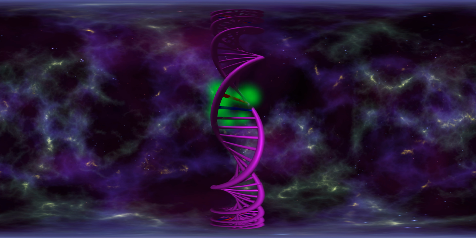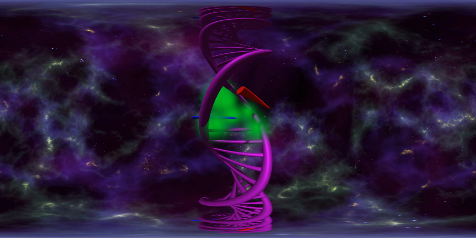The cell will try to fix it but fail. This is called a mutation. The strands on the DNA are mixed up, and the code that the DNA was supposed to send is wrong. This creates a cancer cell.